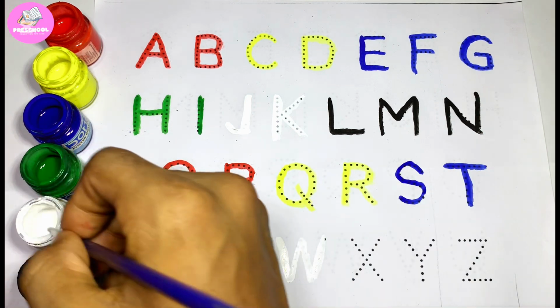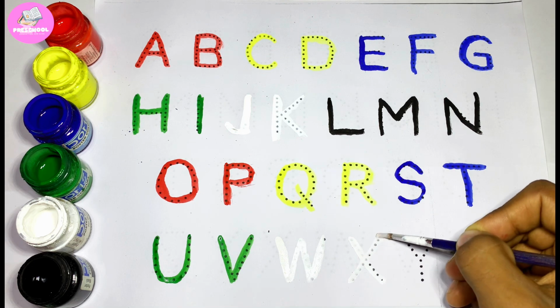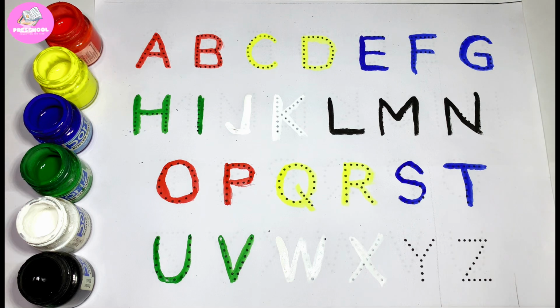Kids, again use white color and draw X. X for X-ray, X for xylophone. The alphabets of X.